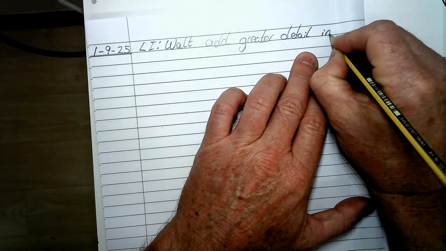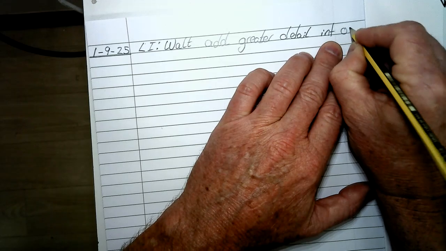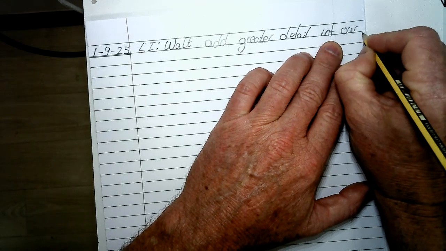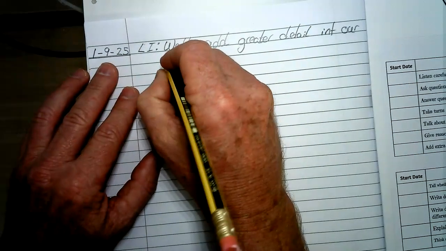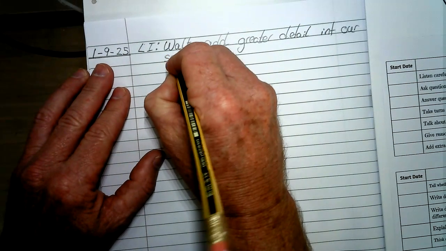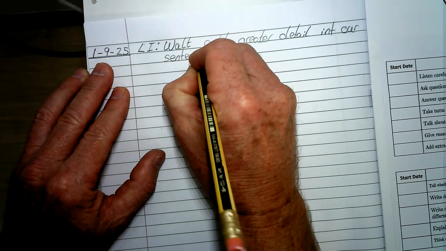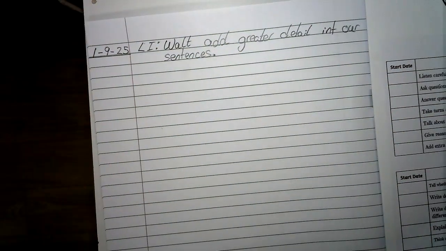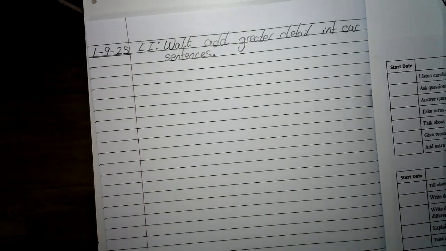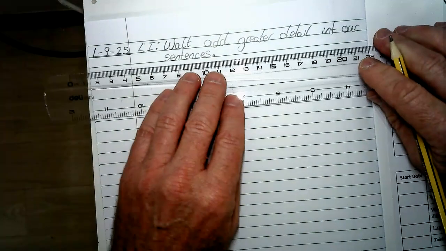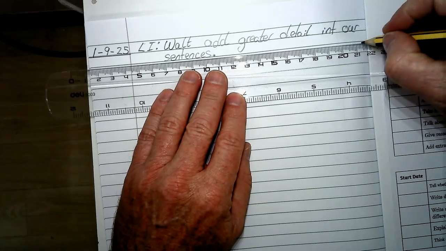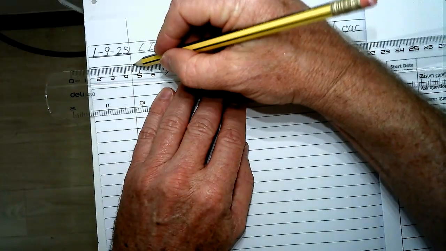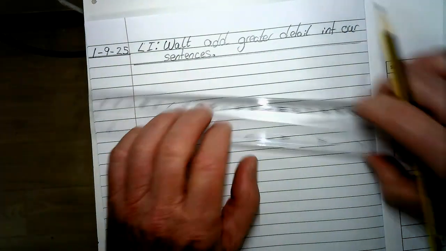Now, clearly I'm not going to fit sentences in here, so I just come straight down here. Into our sentences. Full stop. Okay, that's that part there done. So, just going to underline that. I don't have to, but I'm just going to.